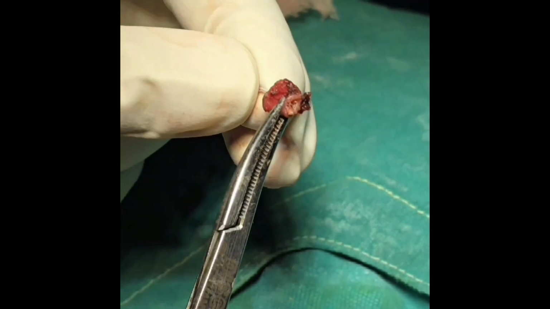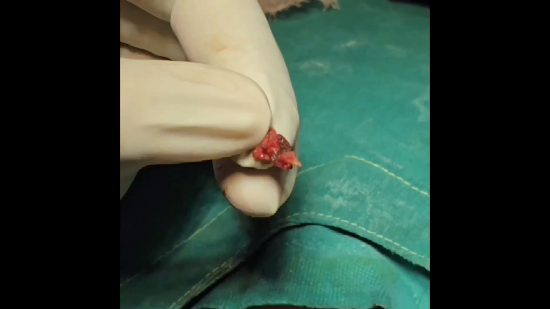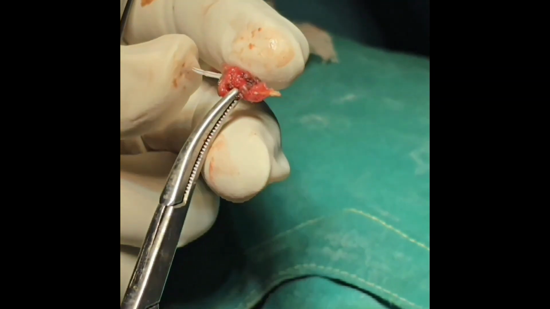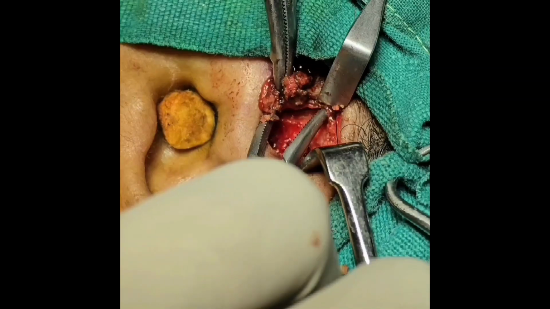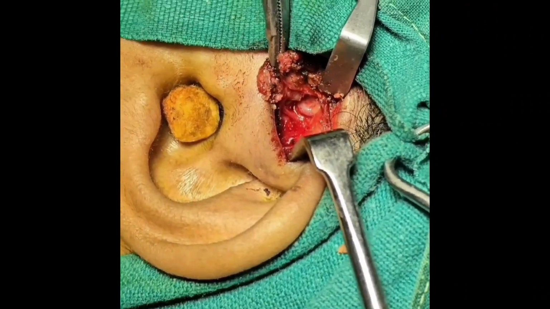And this is part of the tract with the cheesy material from within, and the other half of the tract is lying deep inside. This is the part which I had accidentally opened, and the residual part which I am holding in the forceps.